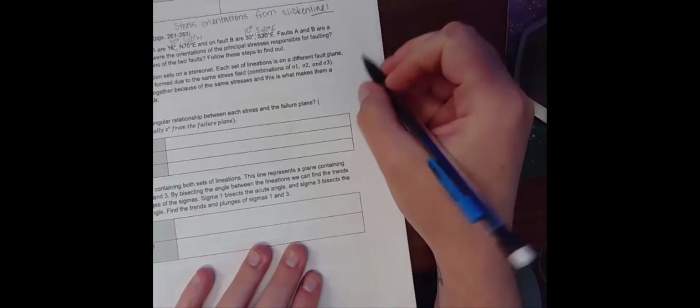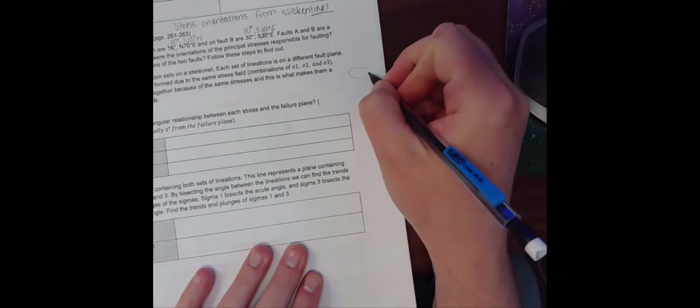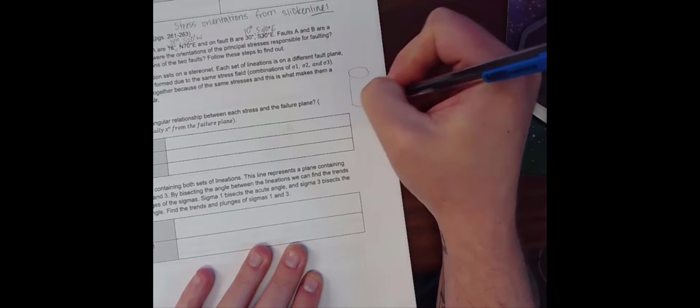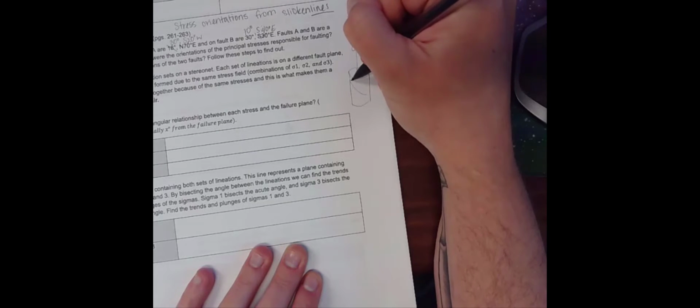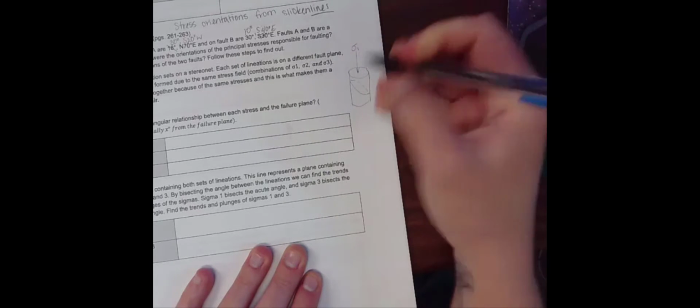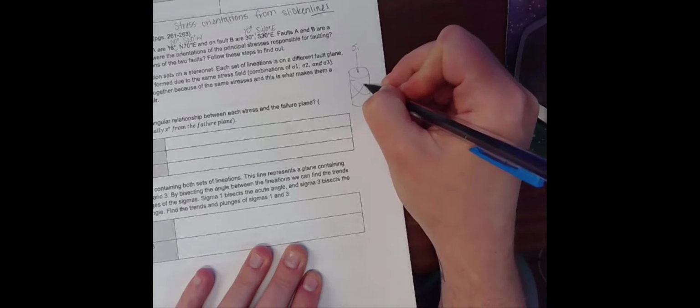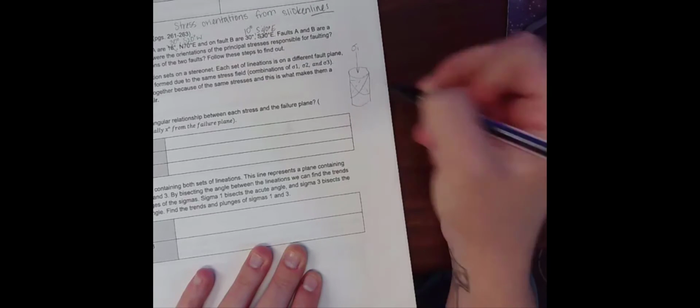If you remember back, failure tends to happen 30 degrees to sigma 1. So if I'm going to imagine having a rock core and I apply a vertical sigma 1, I might have failure that happens 30 degrees to sigma 1 this way, or I could have failure that happens 30 degrees to sigma 1 this way.